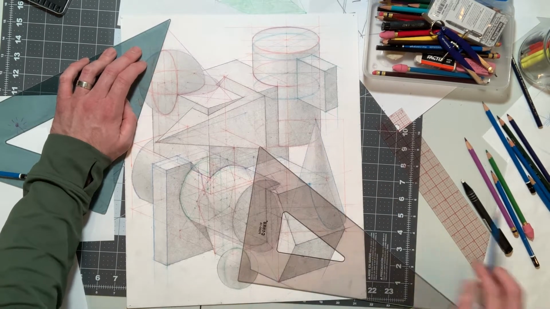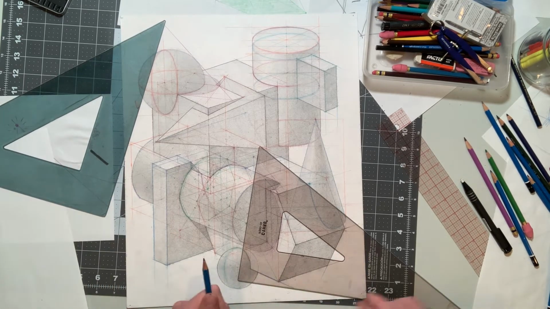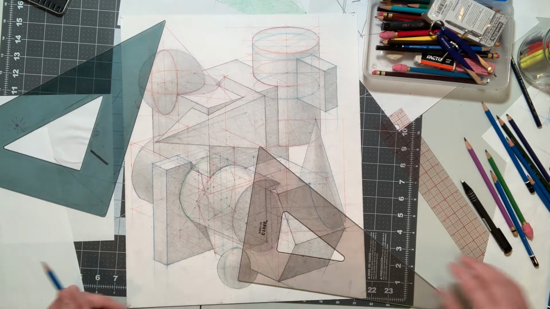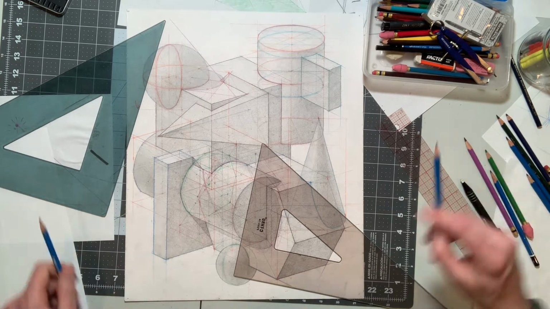What's this, an F? No, it's a 2. The H I had a second ago was perfect, and it's not around. Here it is.